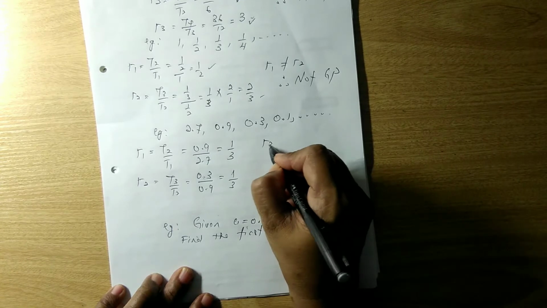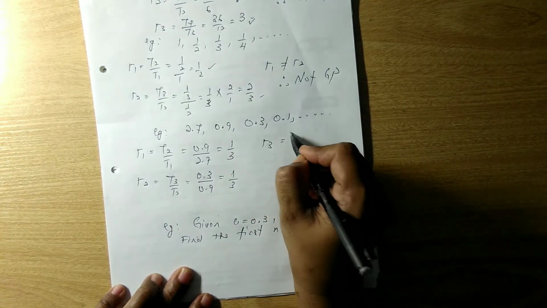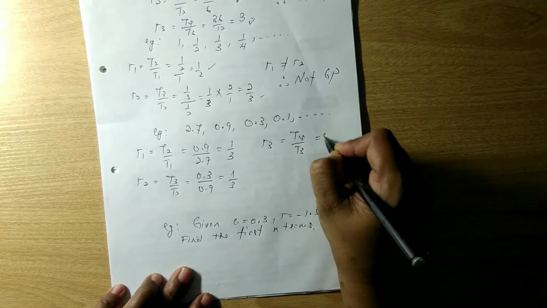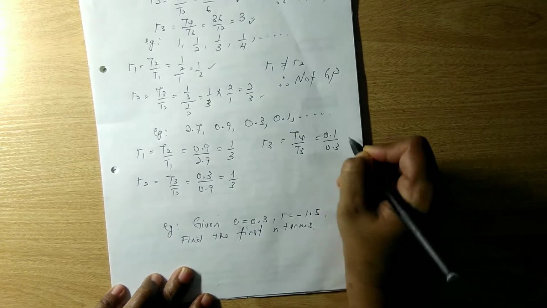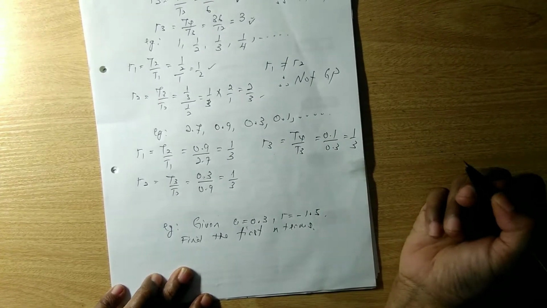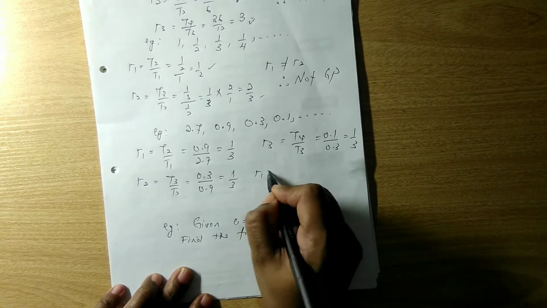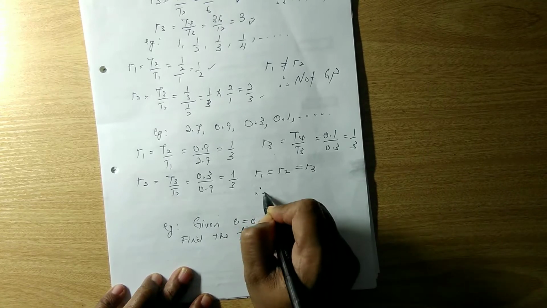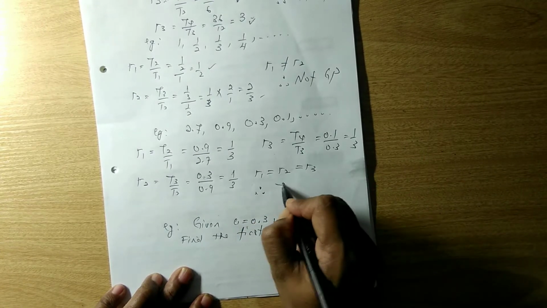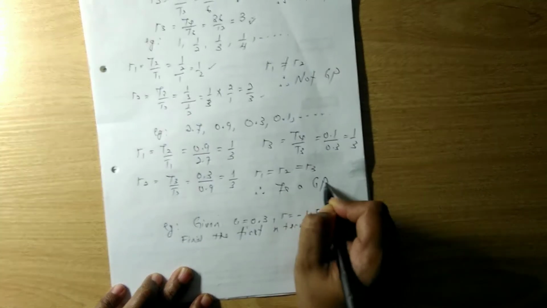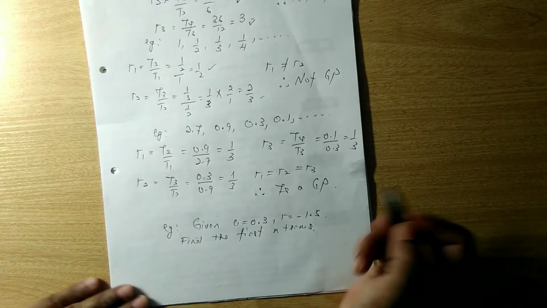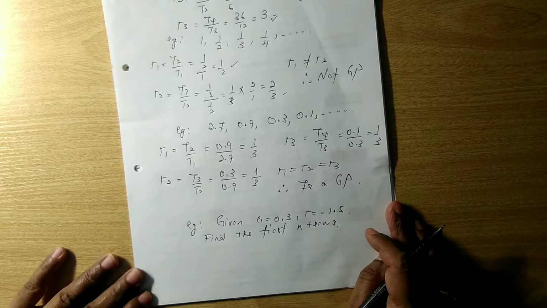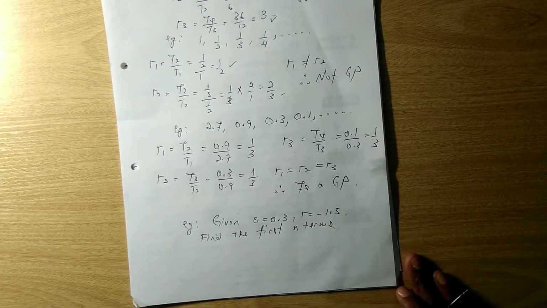Okay, last one is R3. R3 will be T4 over T3, this over this. So I actually get 0.1 over 0.3, so I actually get 1 over 3. So therefore here R1 is the same as R2, is the same as R3. So therefore this progression is a geometric progression. Okay, so we move on to one more question.